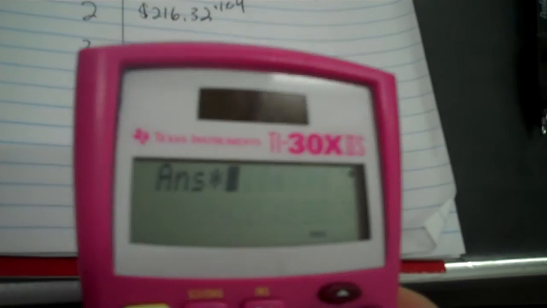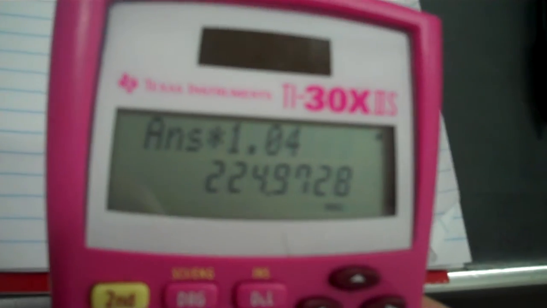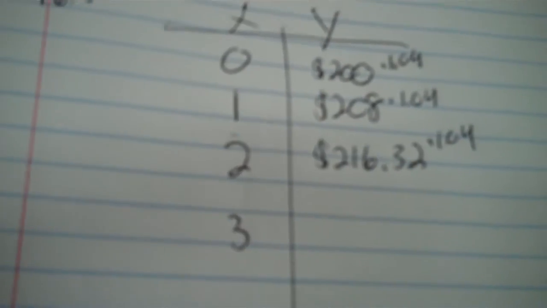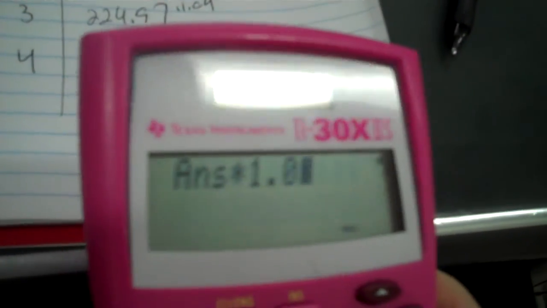Times 1.04, $224.97. Okay, 233.97, that's exactly where I want to be. I want to be at 230, but now I'm over it, so after the 4th year you're going to have that much.